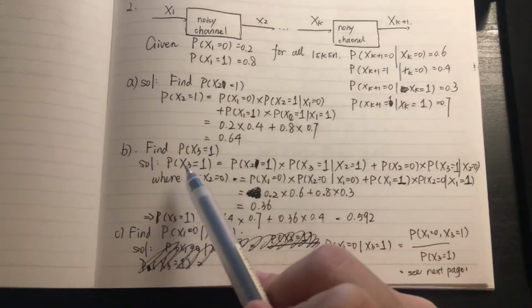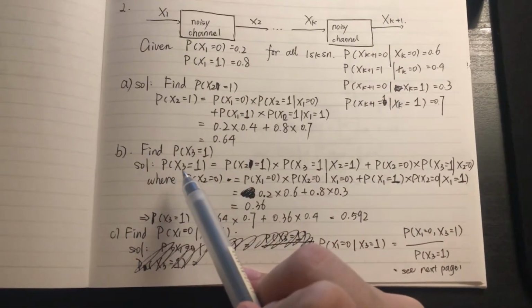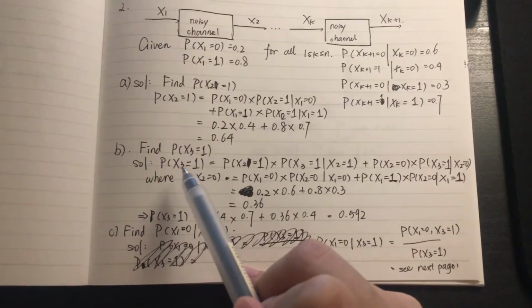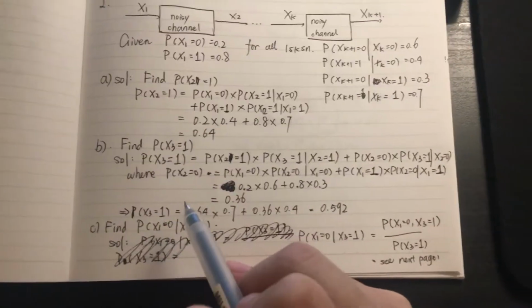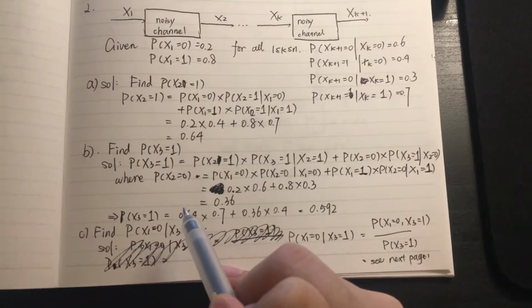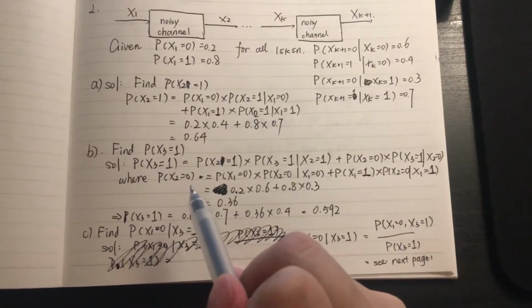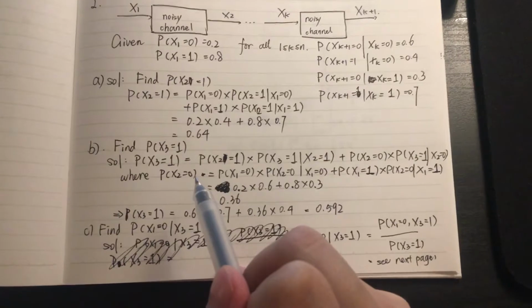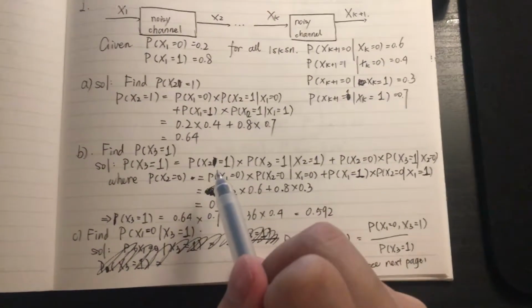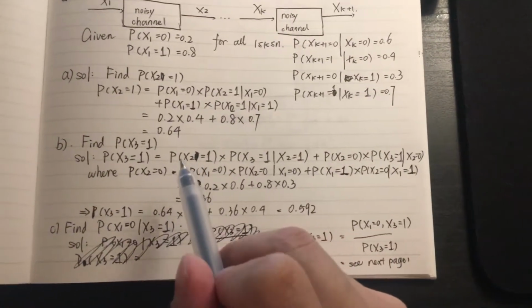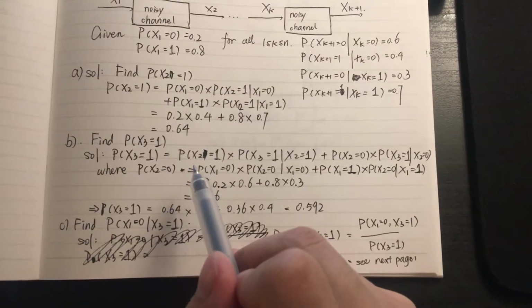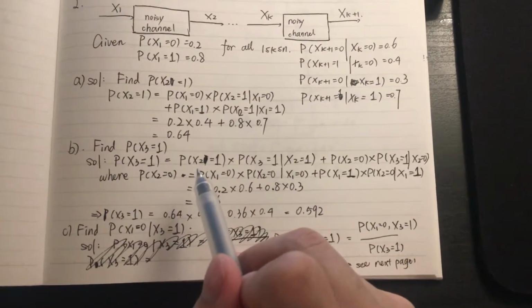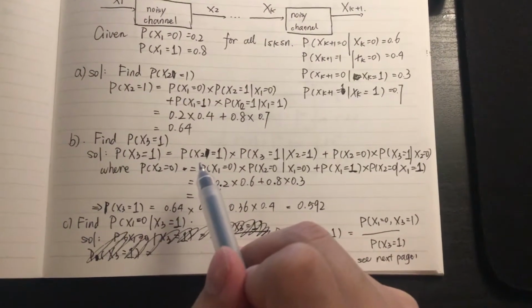For question B, it asks us to find P(x3 = 1). Similarly to the first question, P(x3 = 1) is the sum of two situations. The first is P(x2 = 1) multiplied by P(x3 = 1 given x2 = 1).